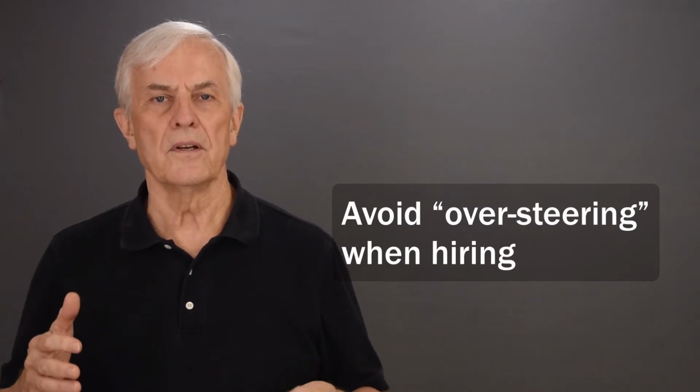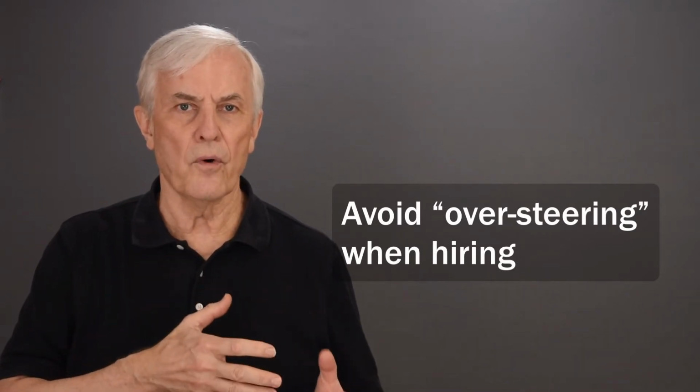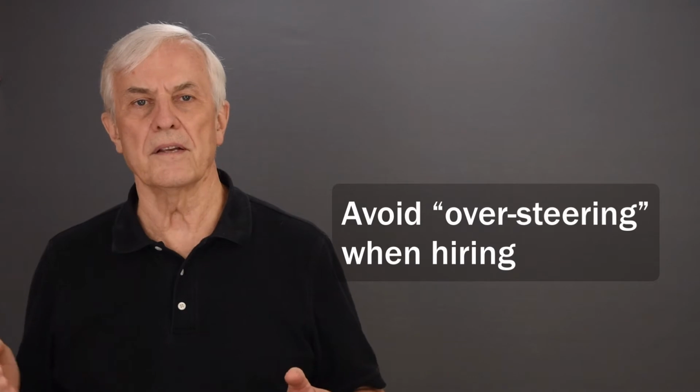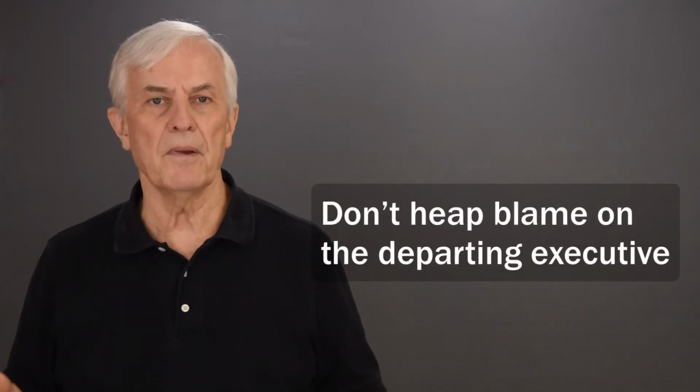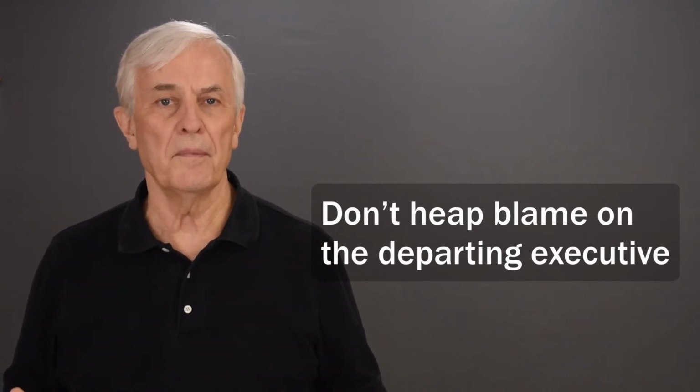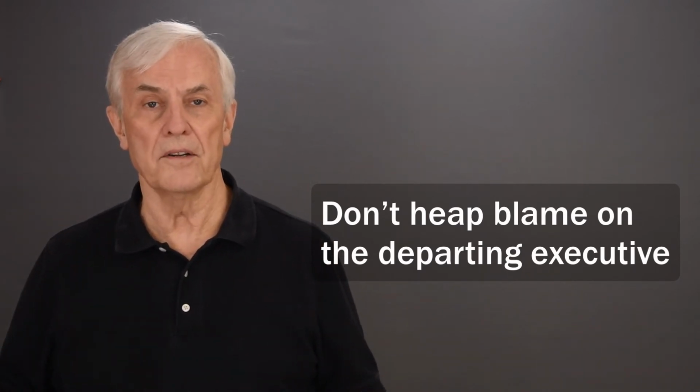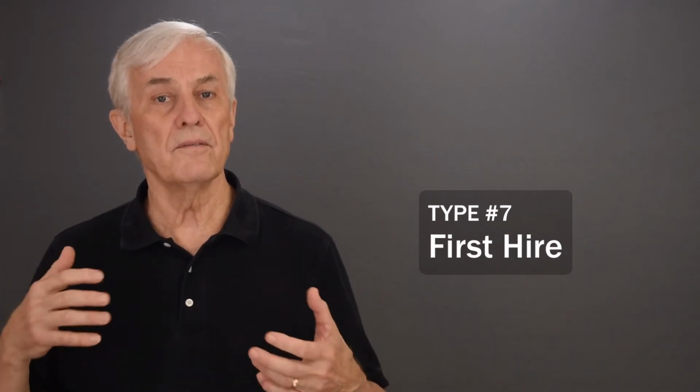Fourth, avoid oversteering when hiring the new executive. Don't let the perceived deficiencies of the former executive color the hiring process. Instead, the board needs to focus objectively on the leadership needs of the organization. And finally, don't heap all the blame on the departing executive. Making them the scapegoat or magnifying their shortcomings can mask other contributing factors. Type number 7, first hire.